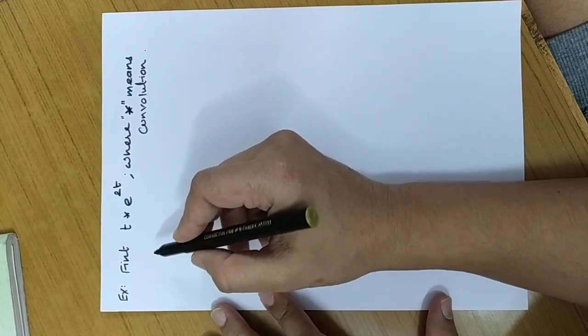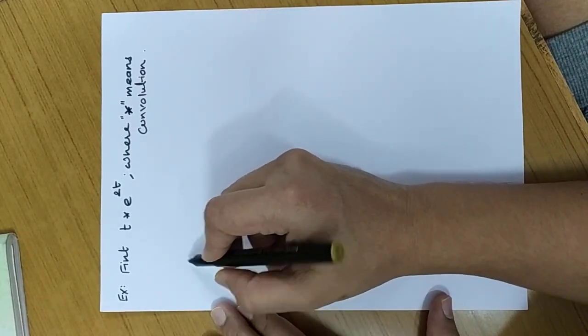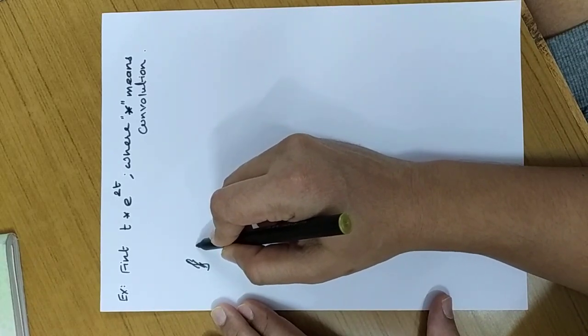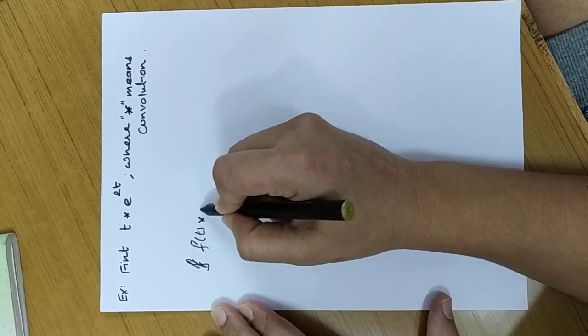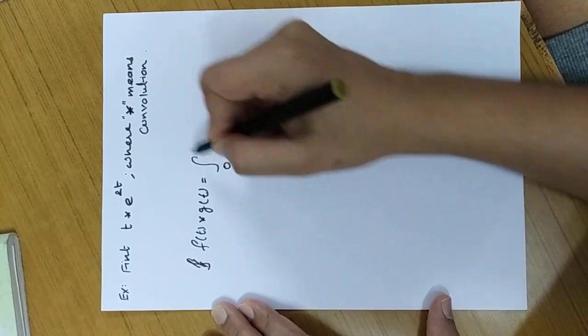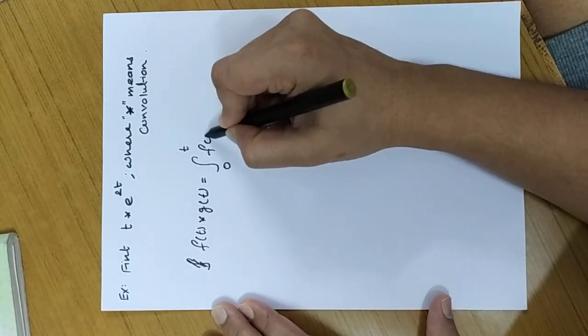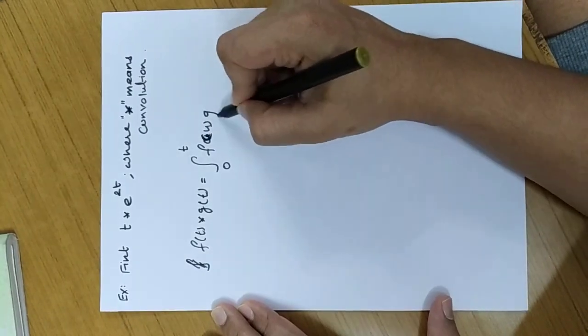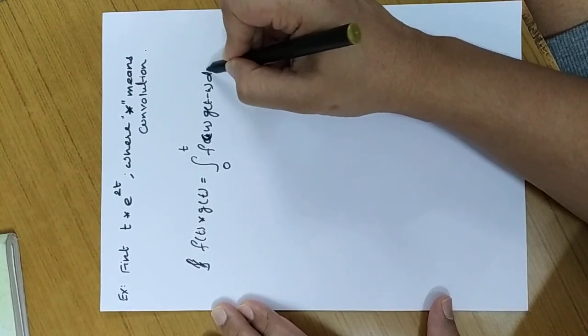So what is the convolution theorem? The convolution theorem is ft star gt is equal to the integral from 0 to t of f of u g of t minus u du.